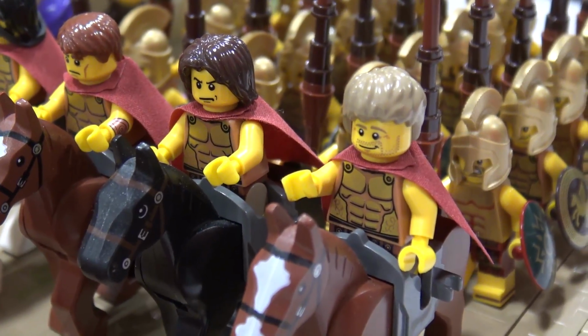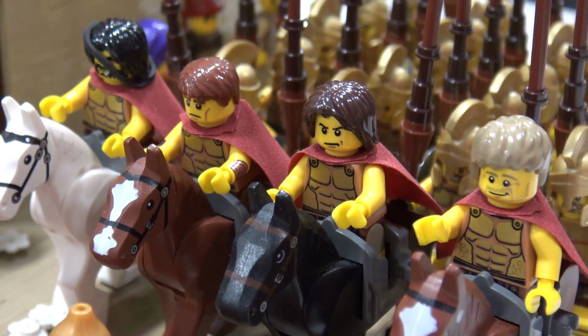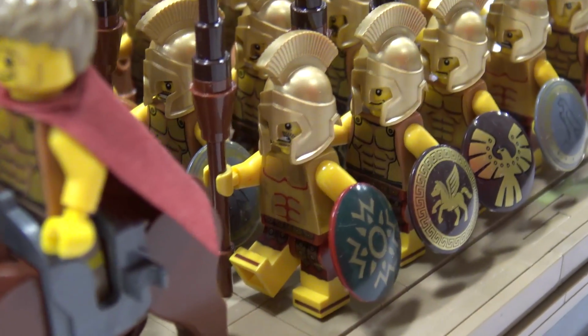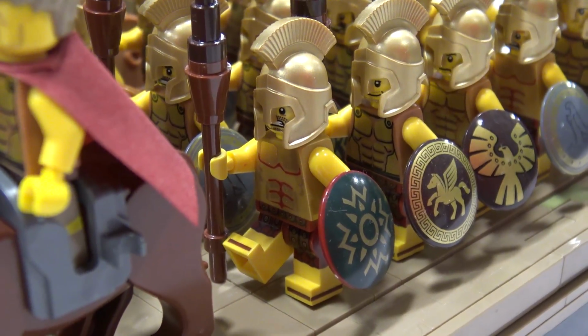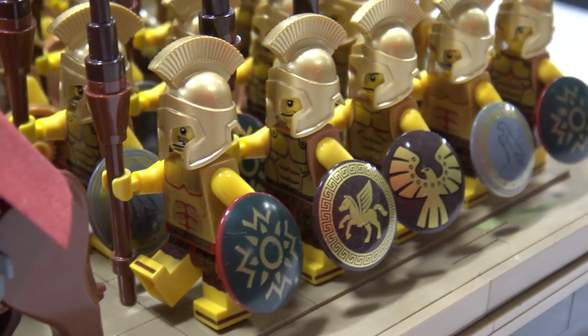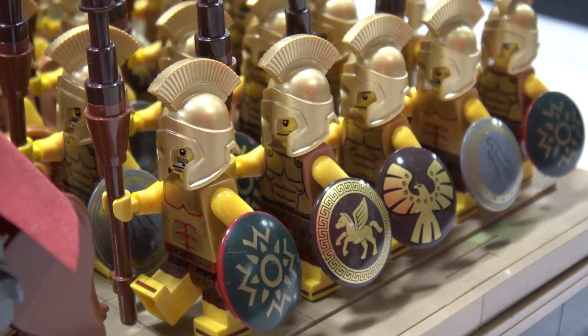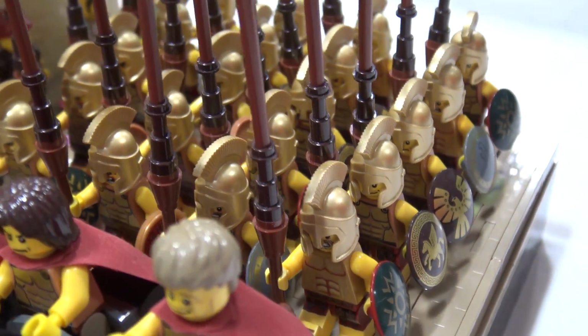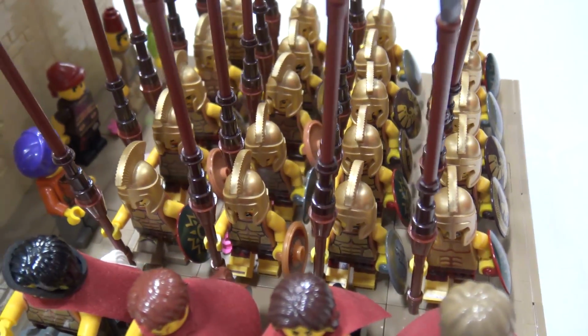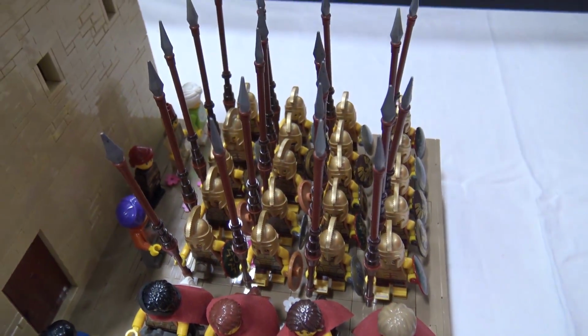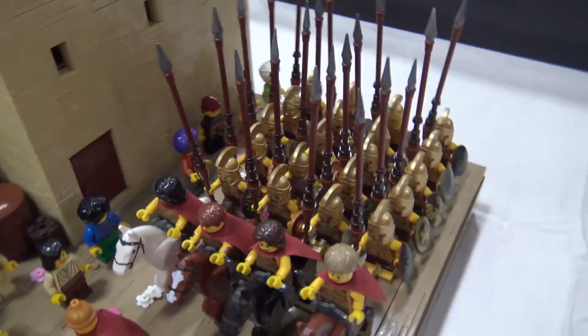Yeah. And for the soldiers, a lot of them have different shields because the Greek soldiers had to buy their own equipment. It's not like nowadays where you're just given stuff. And the long spears are supposed to be sarissas. Yeah, that long spear is a great combination of parts there.